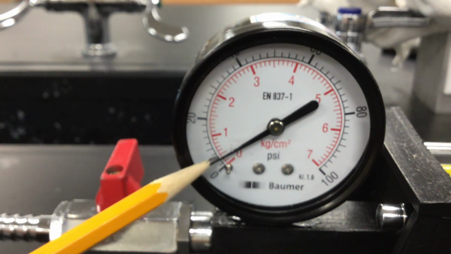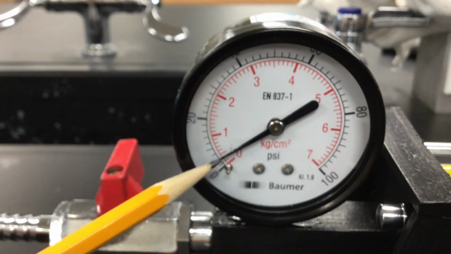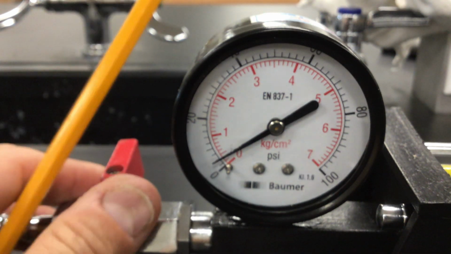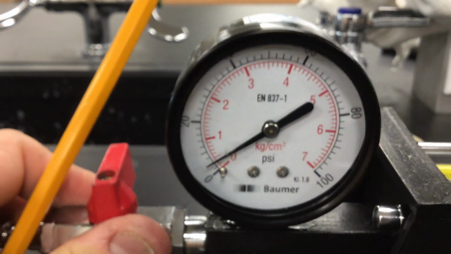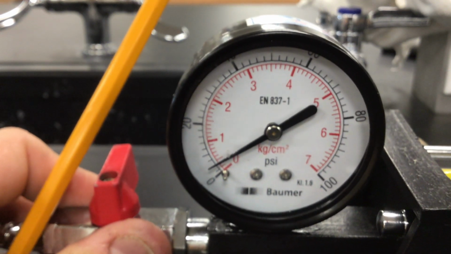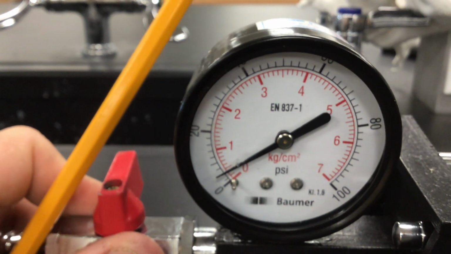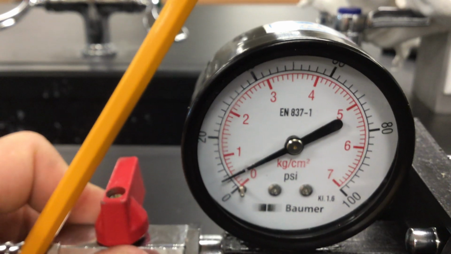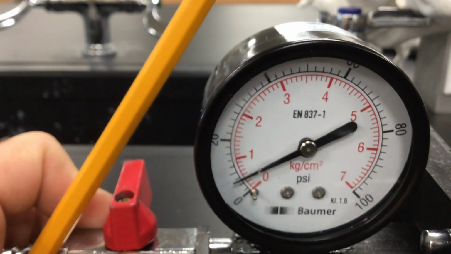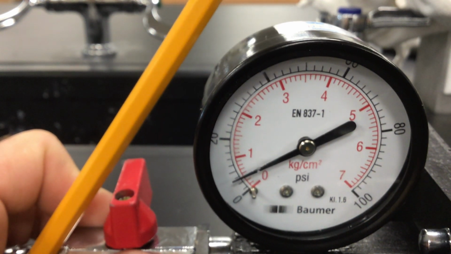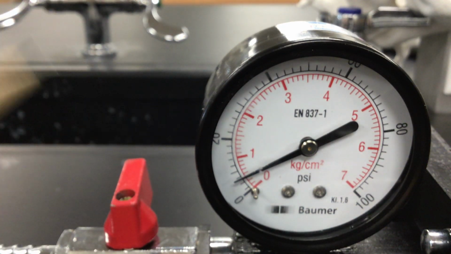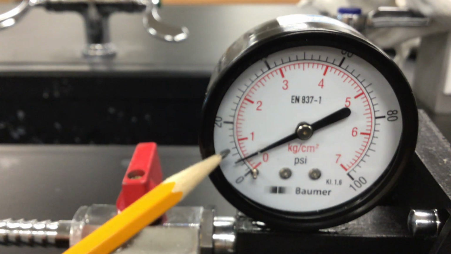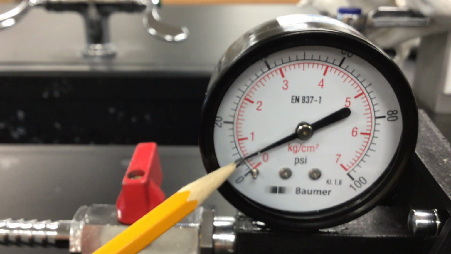Now it looks like it's between 0.5 and 0.4. I'm going to say 0.41. That was at 200. Now I'm going to go down to 180. At 180, my pressure now looks like 0.51.